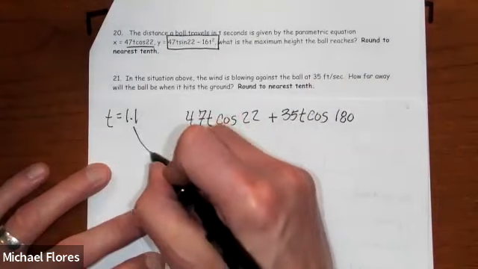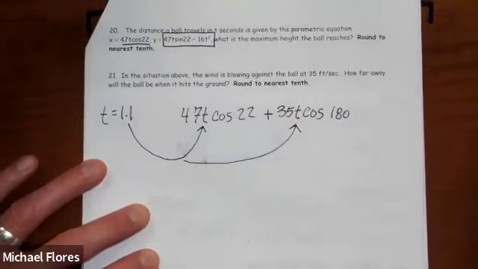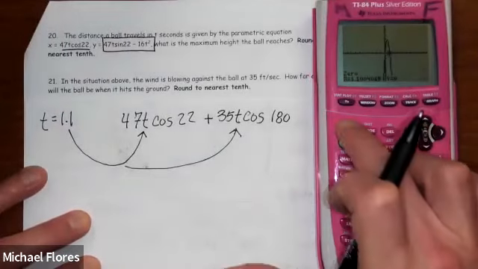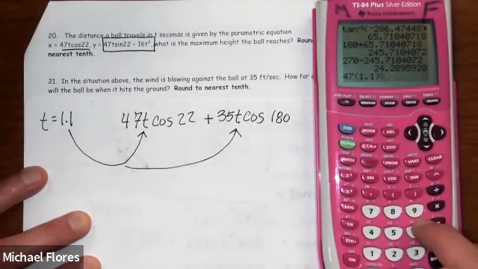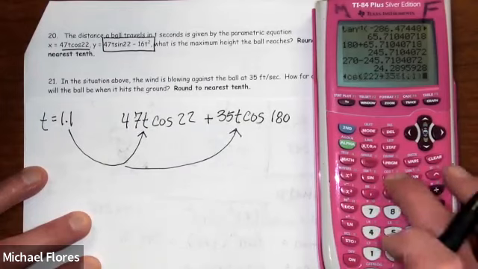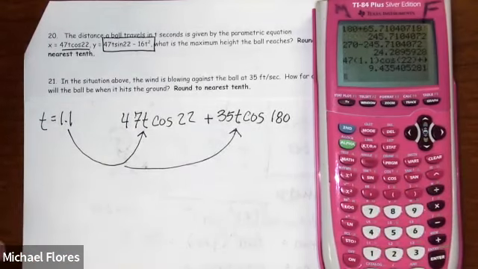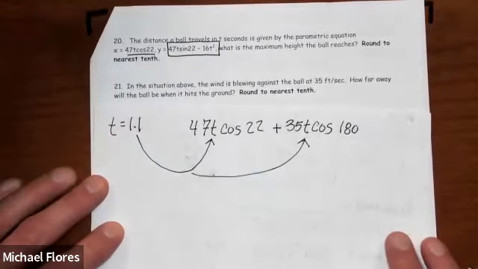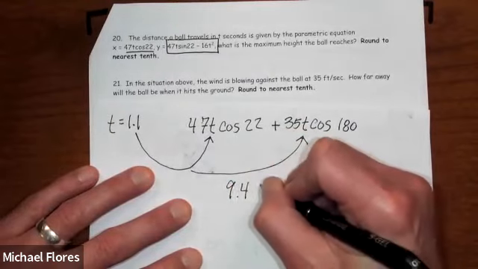And now simply take 1.1, substitute it for t, and then use your calculator. So now that we are considering wind, it's going to travel 9.4 feet horizontally.